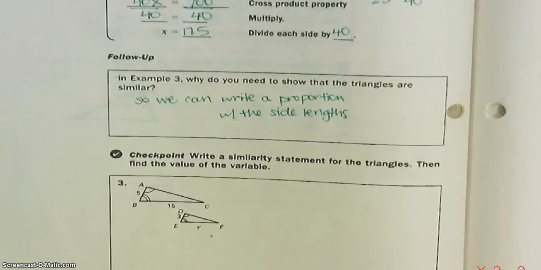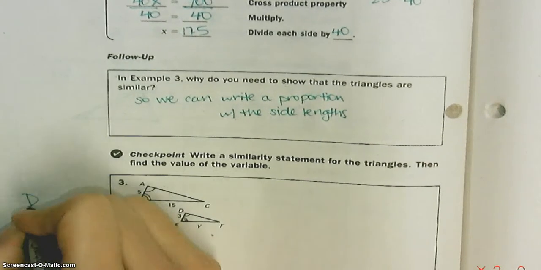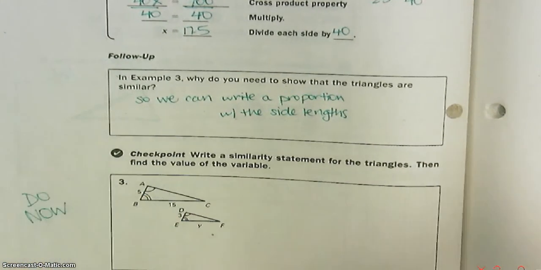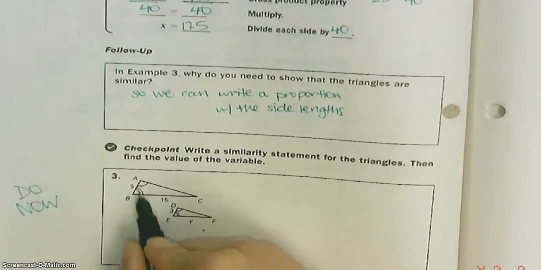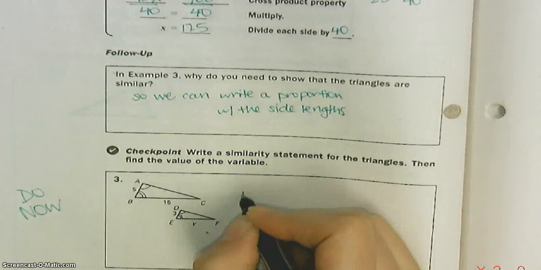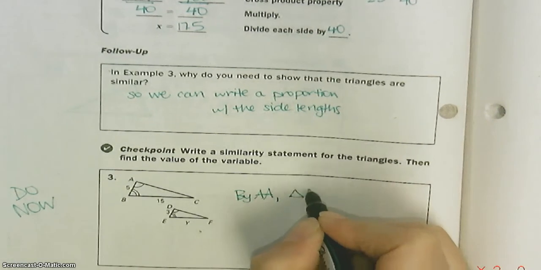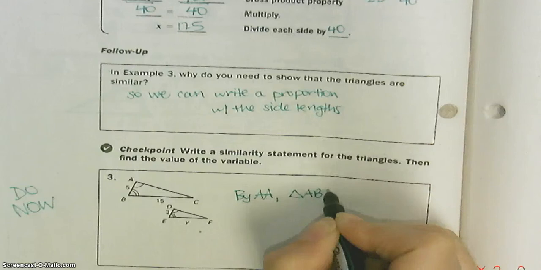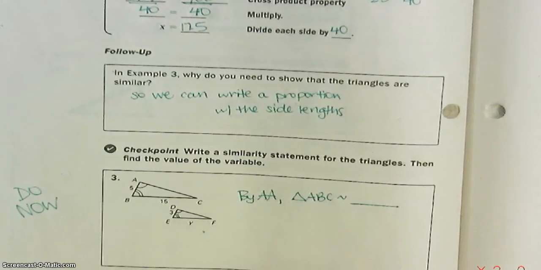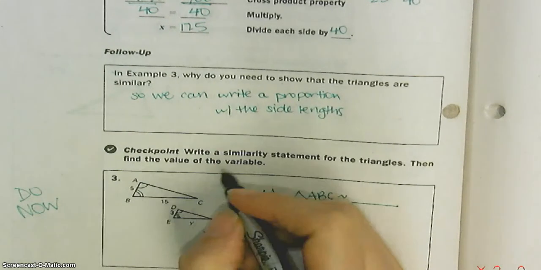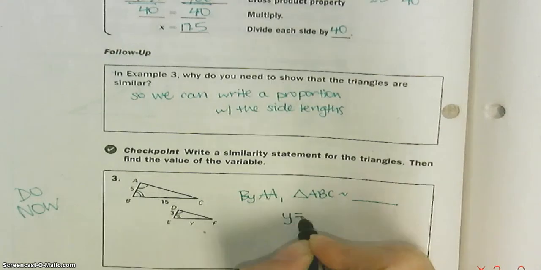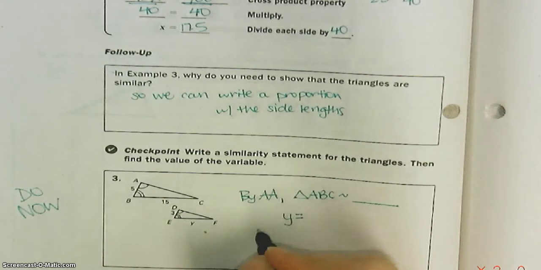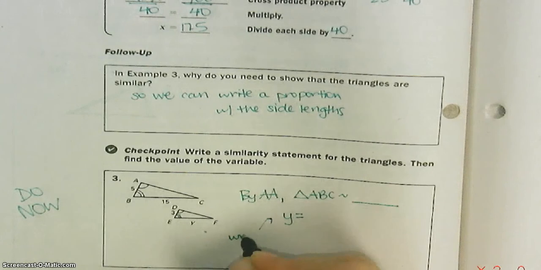Write a similarity statement for the triangles, then find the value. All right, so for your similarity, notice we've got one angle the same and another angle the same, so by angle, angle, triangle ABC is similar to, you're going to fill in the blank there. So this is our similarity statement, and then you need to find y. In order to find y, you need to write a proportion.